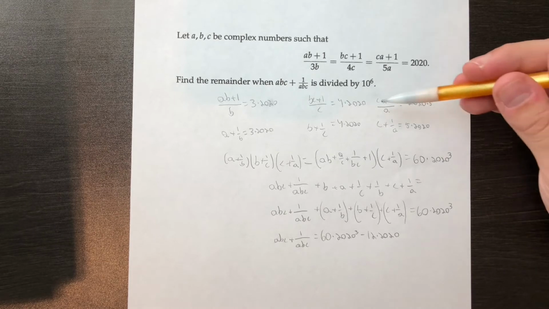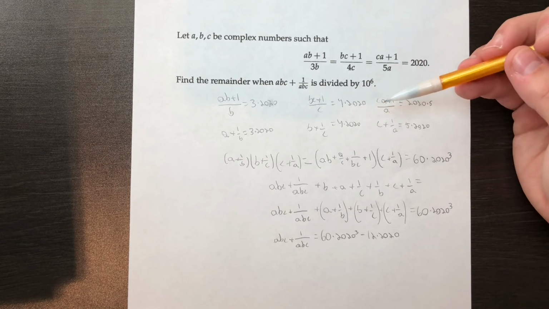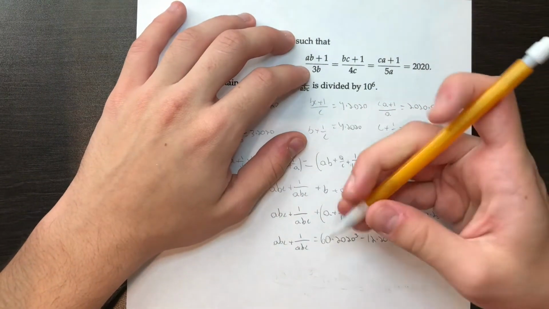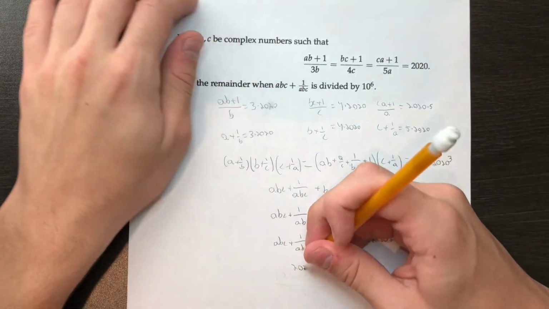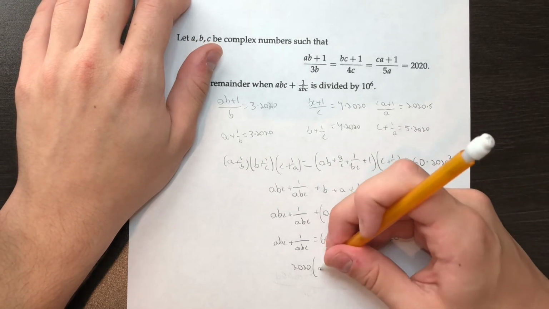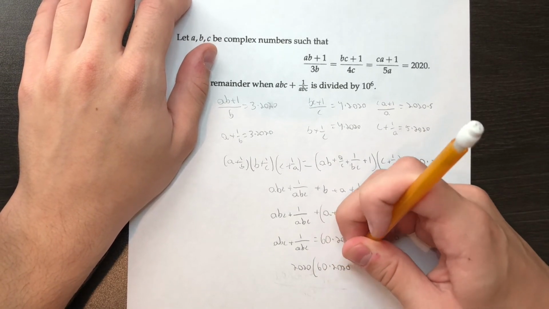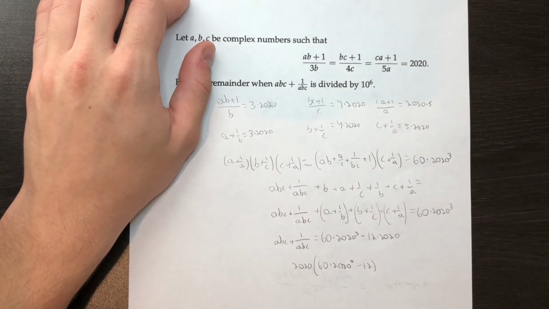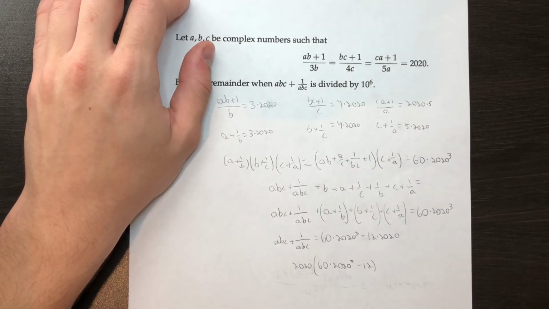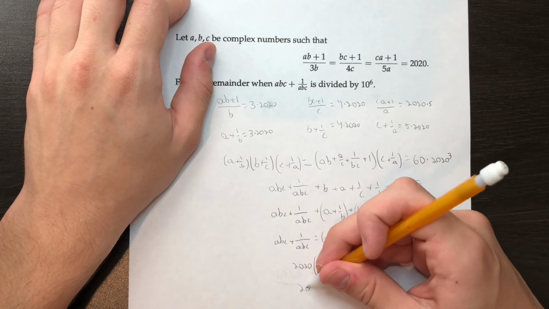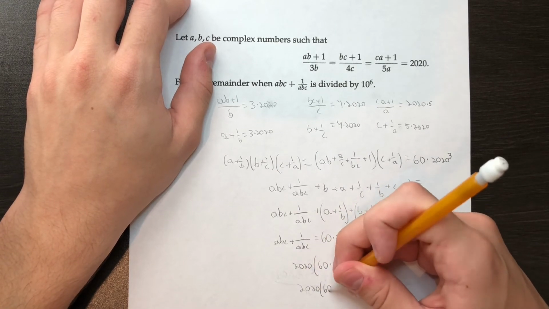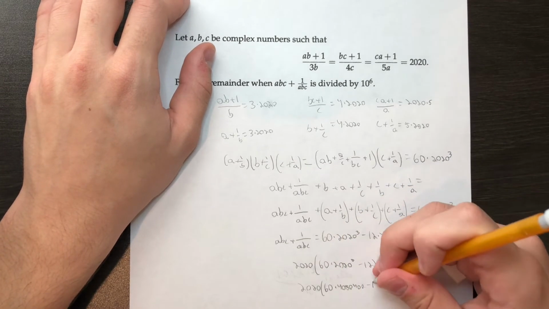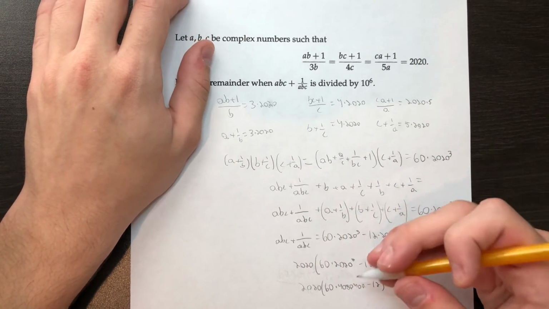Now we need to finish up the problem by finding the remainder when that is divided by 10 to the 6th. Now, this isn't too fun to do by hand, but it shouldn't take that long, so let's just try doing it. I'm going to factor out a 20 times 60 times 20 squared. Then we have minus 12. Well, 20 squared, I know just off the top of my head, is going to be equal to, I'll write it down for you, 20 times 60 times 4080400 minus 12.